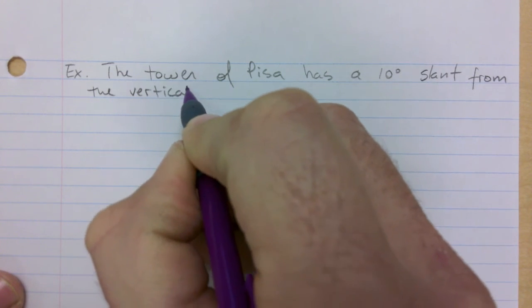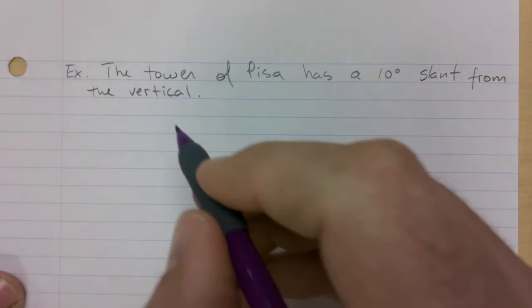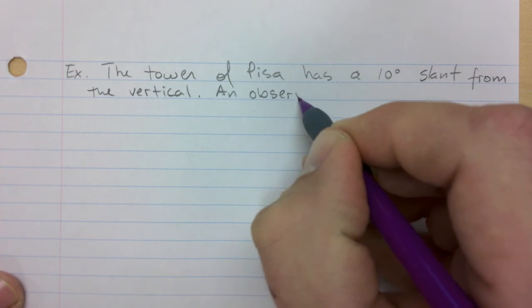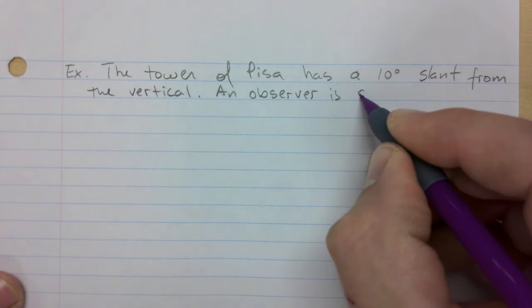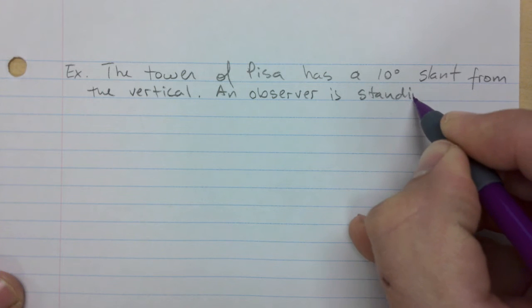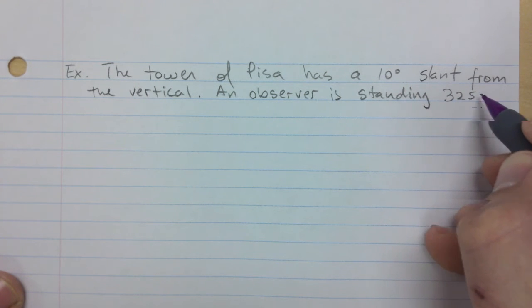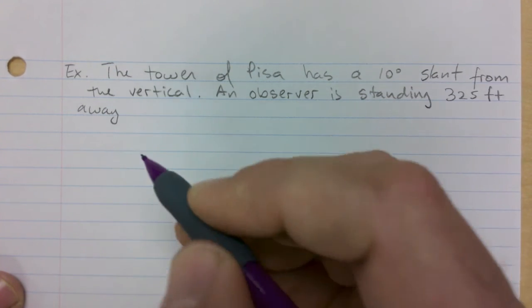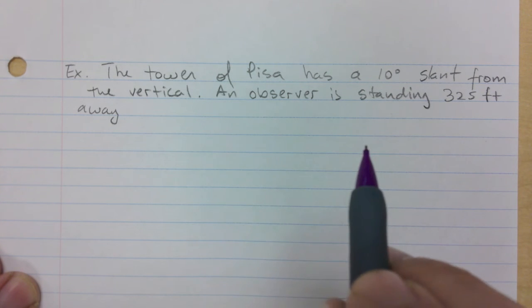And I introduced some weird wording on purpose so that you get used to it. So the Tower of Pisa has a 10-degree slant from the vertical.